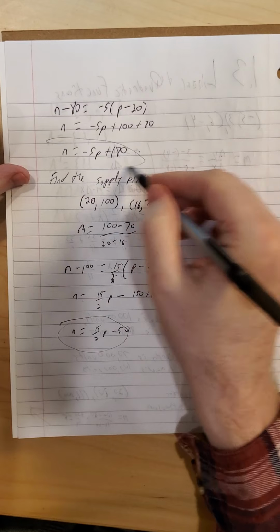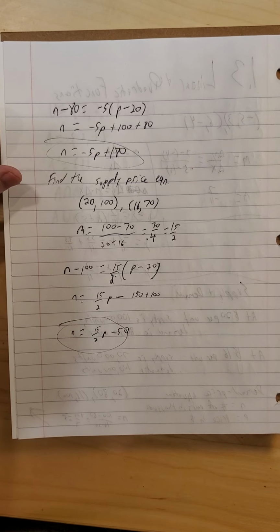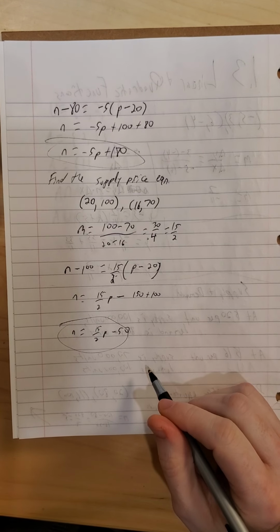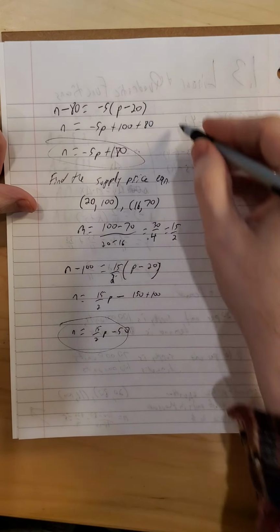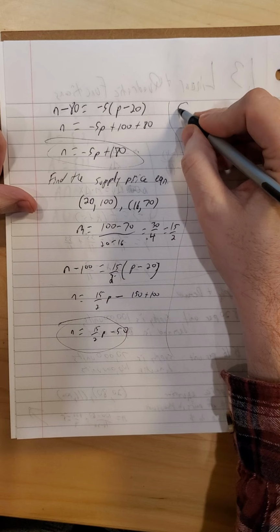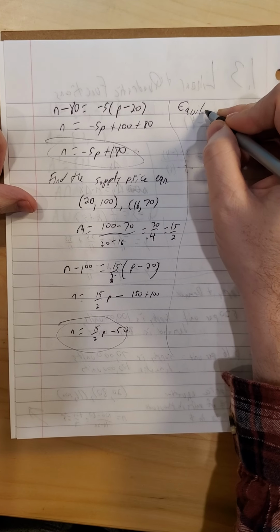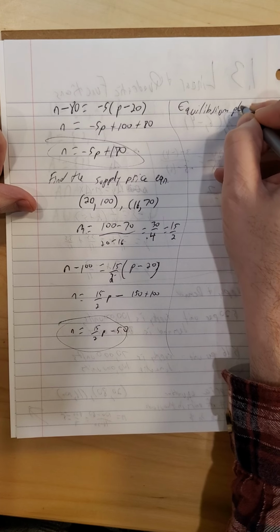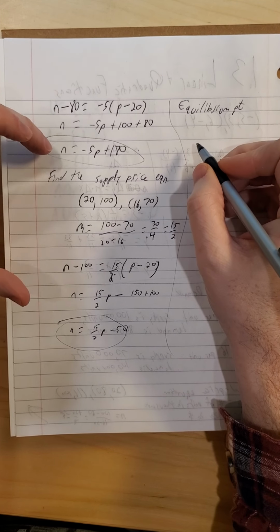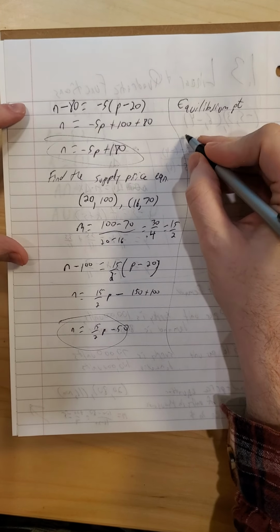And putting that with our demand equation, we can also find an equilibrium point. So at our equilibrium point, supply and demand are equal.